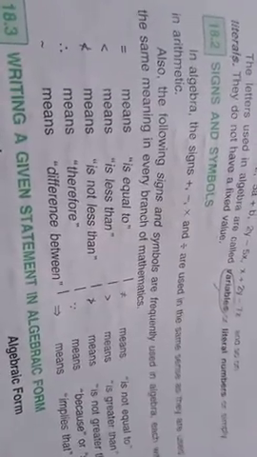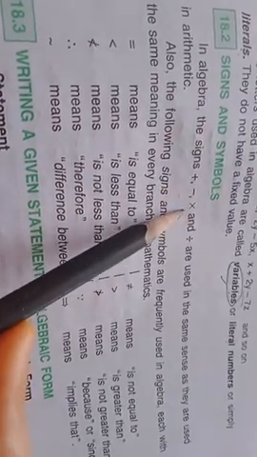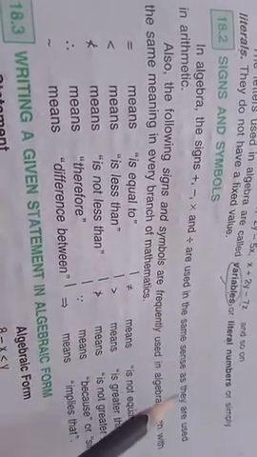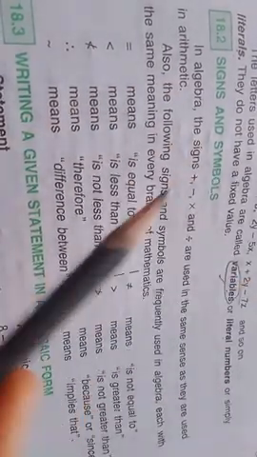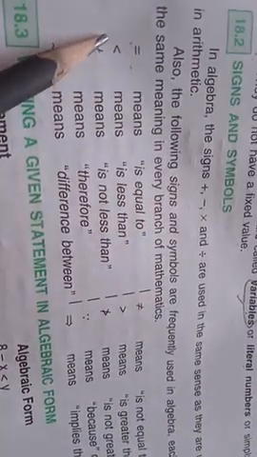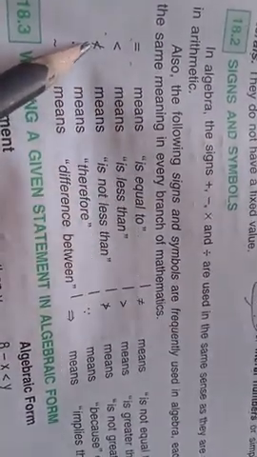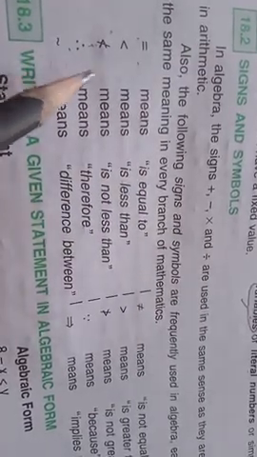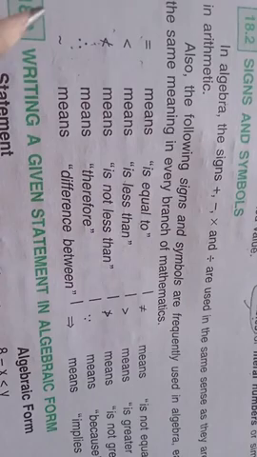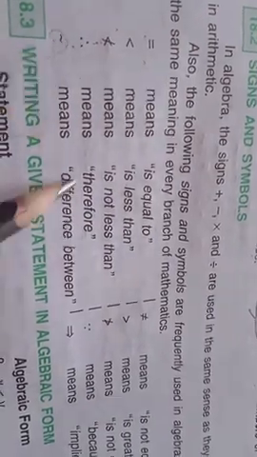Now let us see signs and symbols. When we will be forming algebraic expressions, we will be dealing with alphabets, numbers, signs and symbols. Let us see how. In algebra, the signs plus, minus, multiplication and division are used in the same sense as they are used in arithmetic. Right? This is the equal to sign, means is equal to. Smaller than sign means is less than. Is not less than is shown this way. Therefore, three dots, 1 dot up and 2 down, shows therefore. And this sign means difference between.